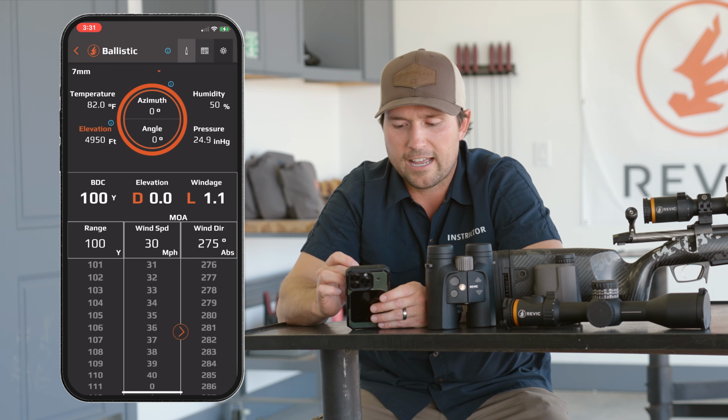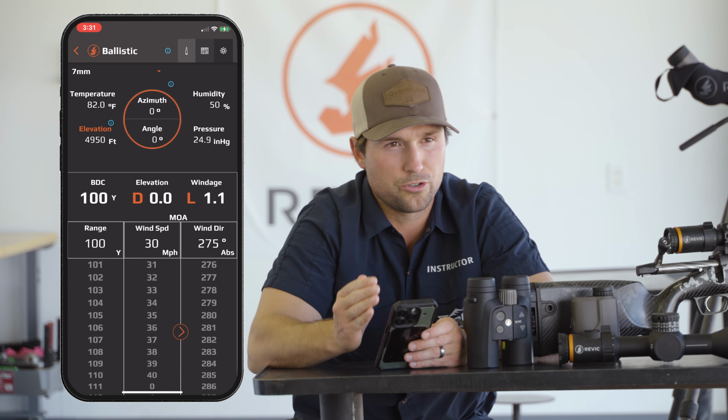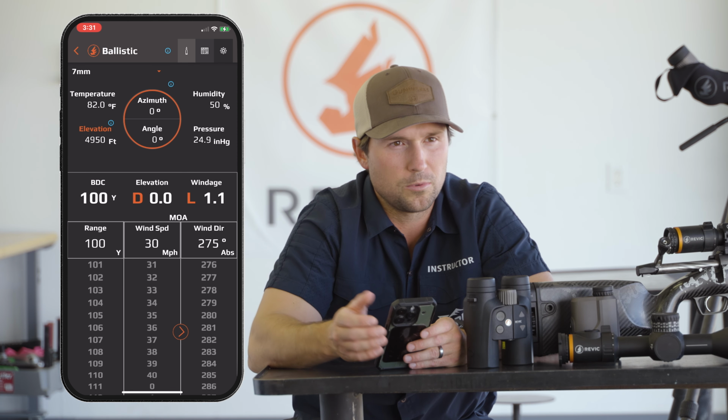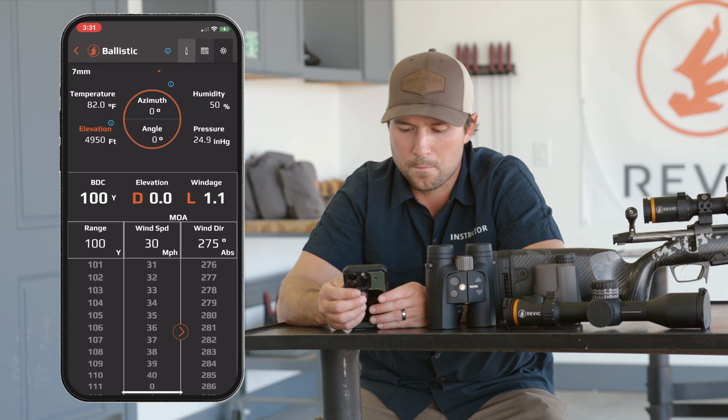Now in the center, you've got azimuth and angle. Those are going to be manually inputted. Azimuth is going to be the direction of fire, and angle is going to be the angle that you are shooting your target.